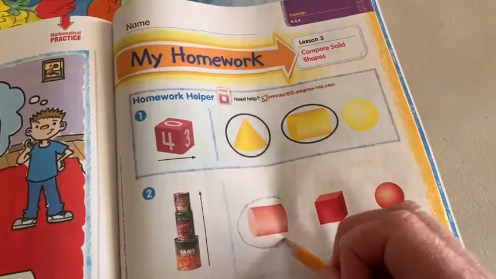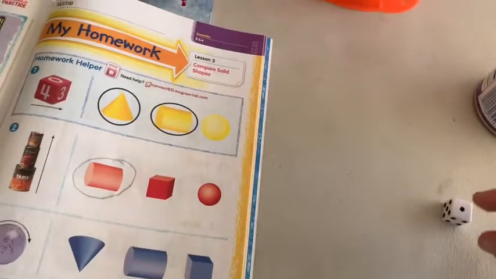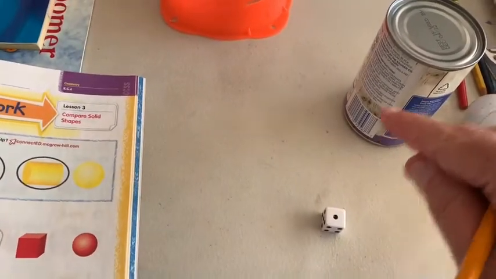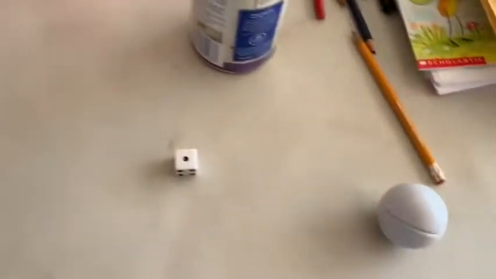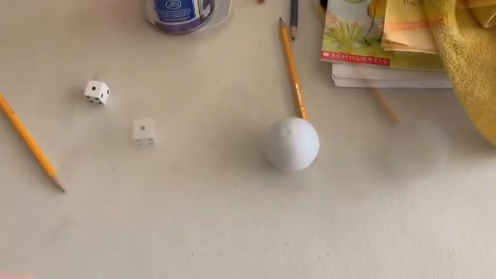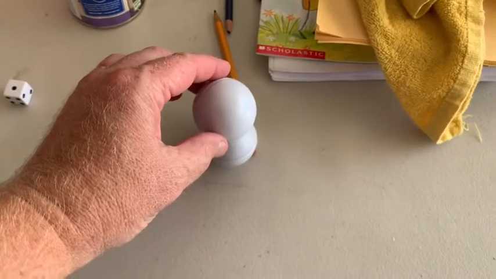You can grab more and check it. And same with the cubes. If you stack them, you can make a tower, but you can't make a tower with the spheres. I'll show you. Let me grab another. See, the spheres cannot stack on top of each other. They're just going to fall over. So you don't circle that one.